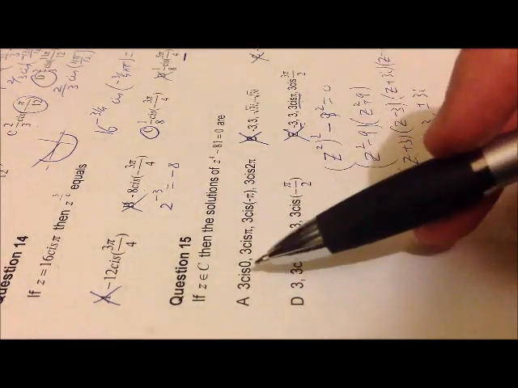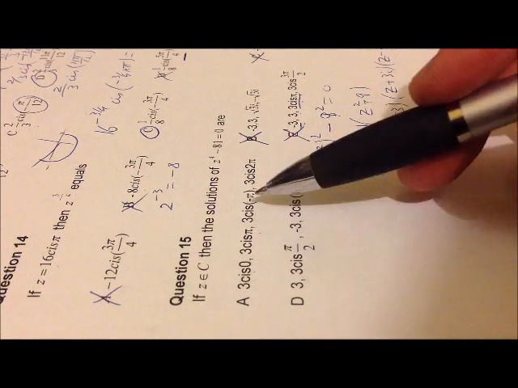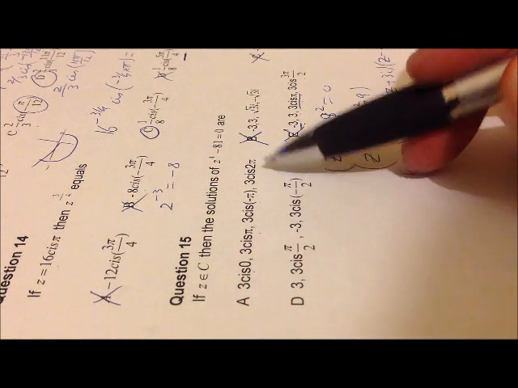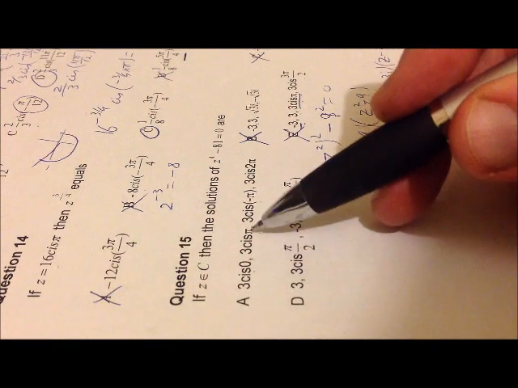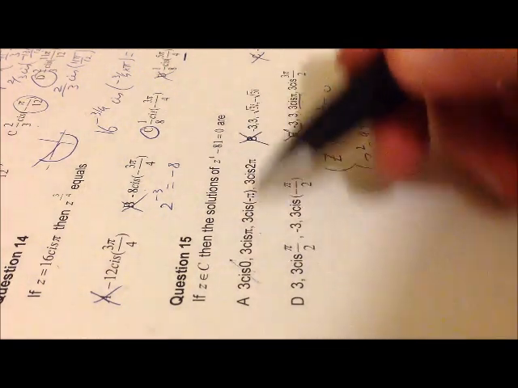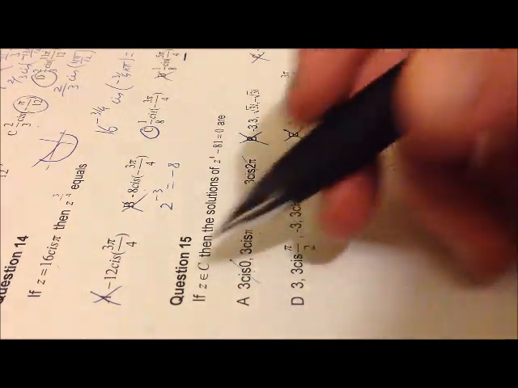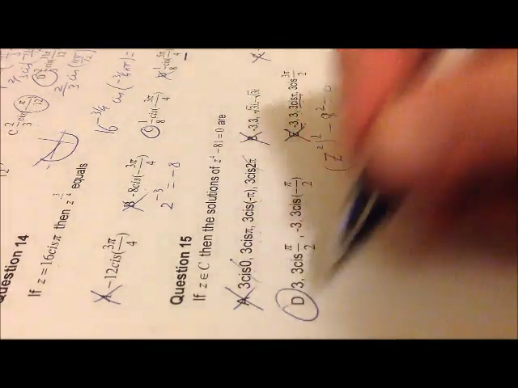So we don't have four different solutions. So we're talking about one of these. So this goes 0, pi, negative pi and 2 pi. 0 and 2 pi are the same. Pi and negative pi are the same. So reject A. So it has to be D.